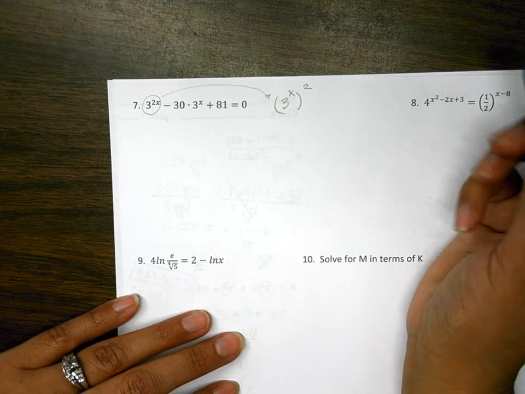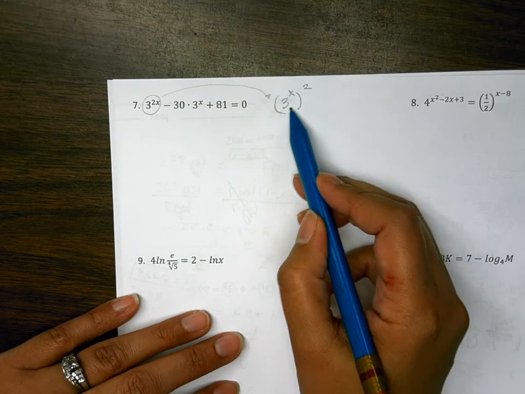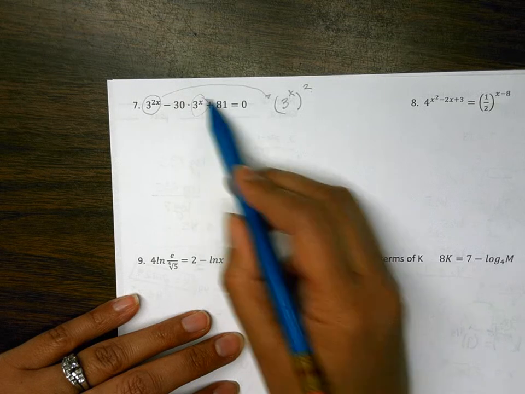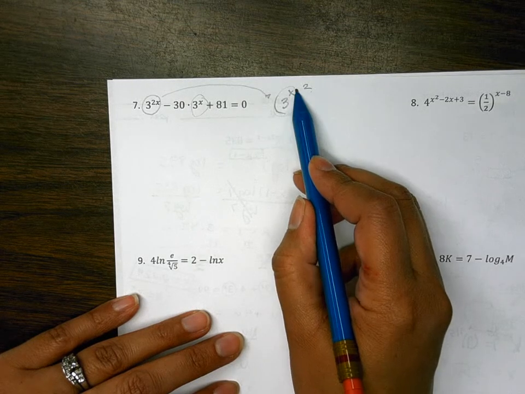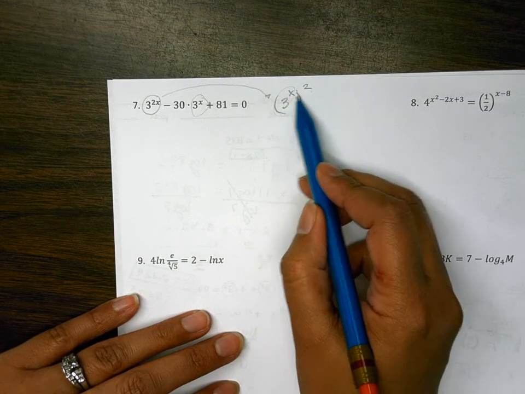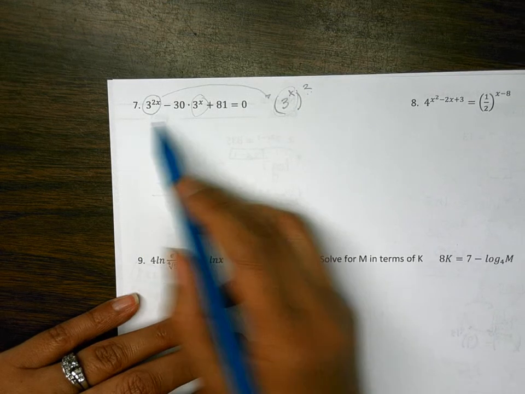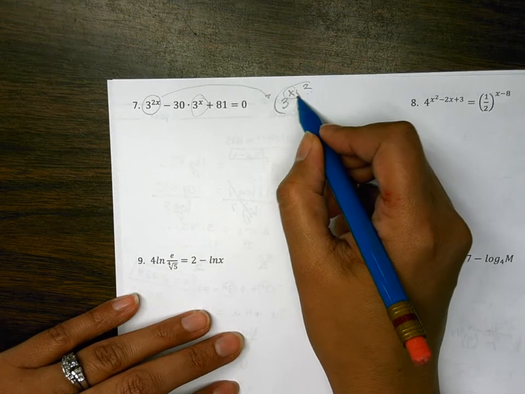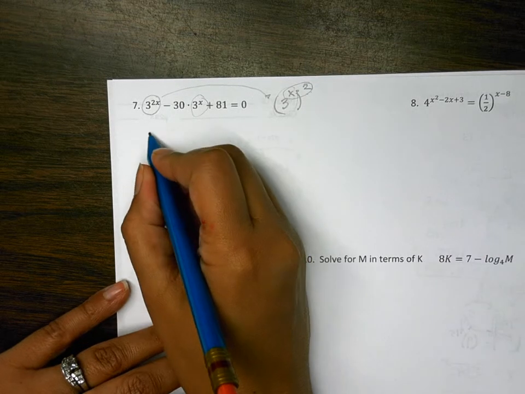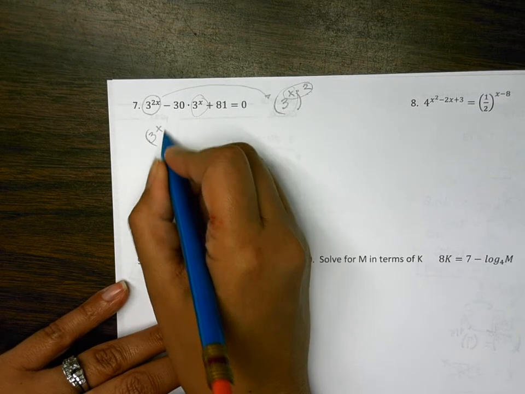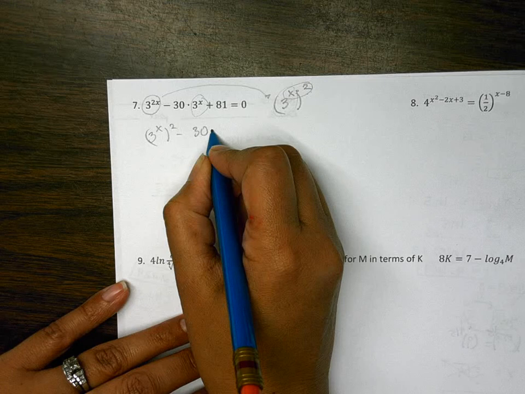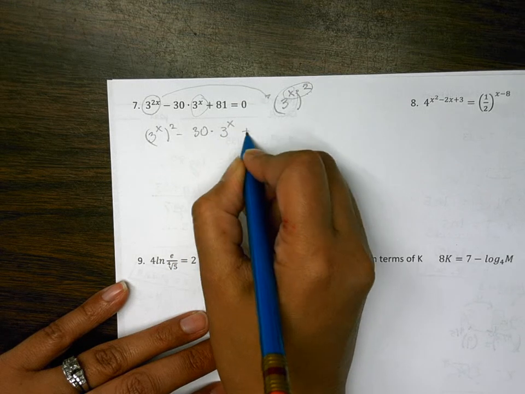Why do I do this? If I change it to 3 to the x squared, can I use substitution for the 3 to the x piece? And 3 to the x squared, is it equivalent to 3 to the 2x? Why? Because you do what with these powers? Multiply. Okay, so 3 to the x squared minus 30 times 3 to the x plus 81 equals 0.